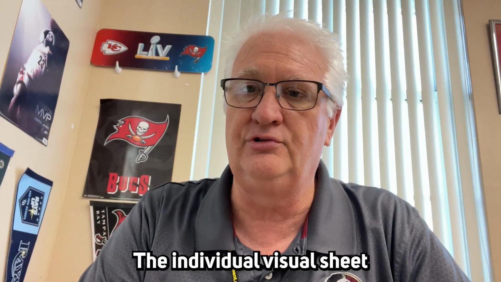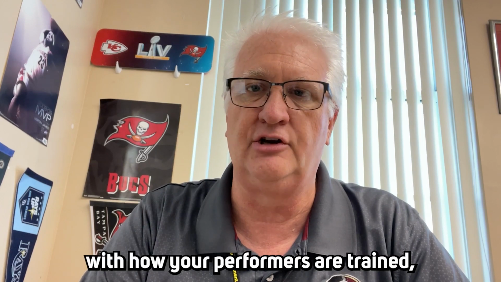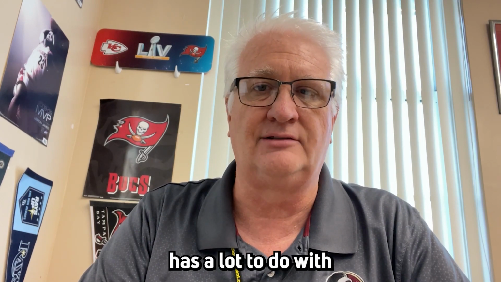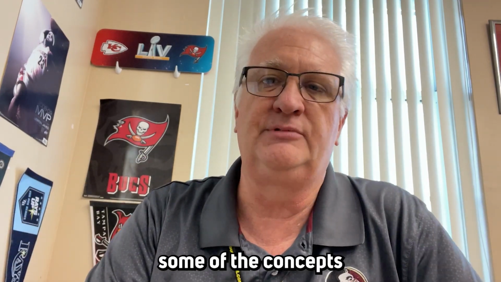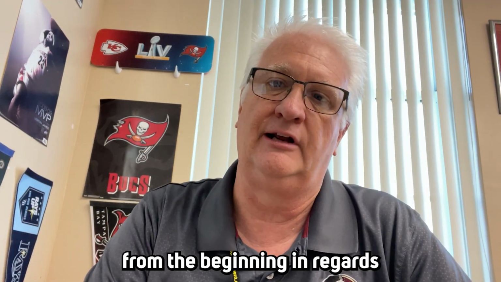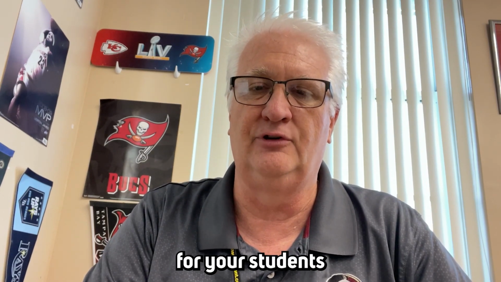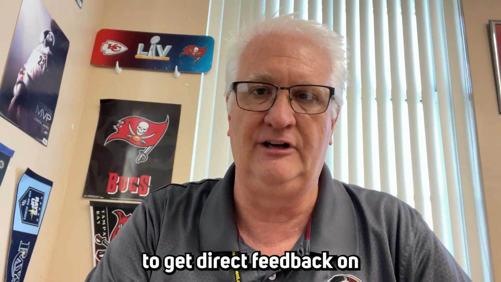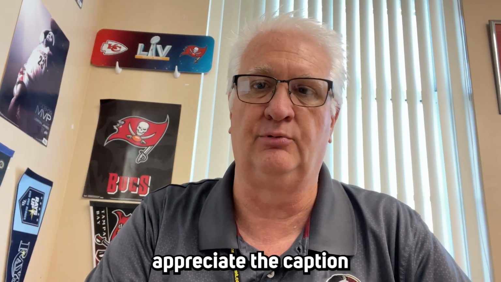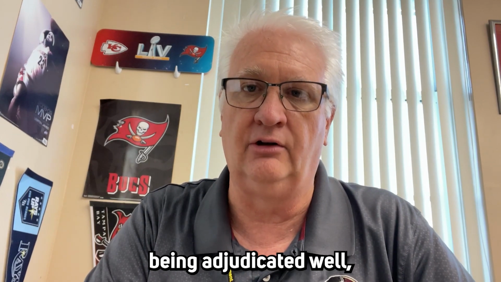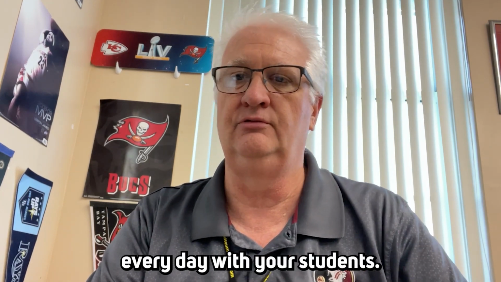The individual visual sheet is definitely a little different than the others in that it has a lot to do with how your performers are trained, has a lot to do with how they have understood and developed some of the concepts that you've been teaching them from the beginning in regards to visual performance and so on. And so it's a very unique opportunity for your students to get direct feedback on what they're doing and how they're doing. And I know your field techs appreciate the caption being adjudicated well, because it definitely gives credibility to the work that they do every day with your students.